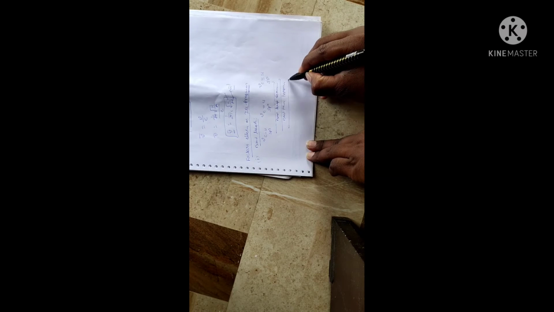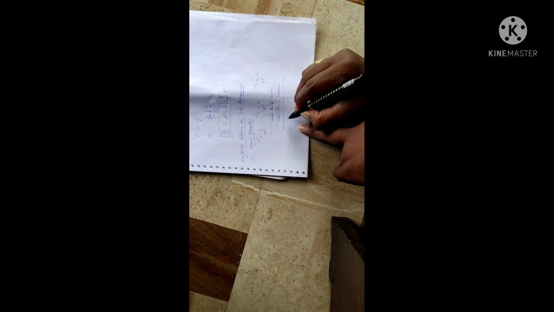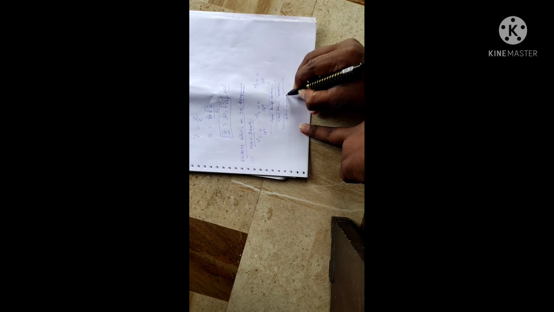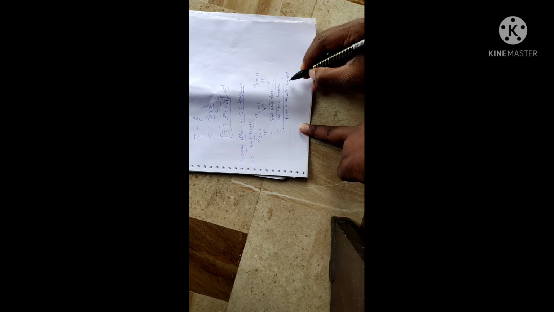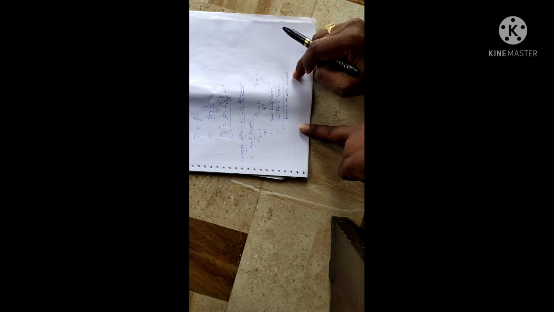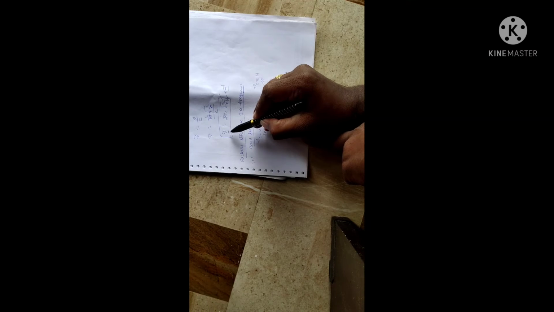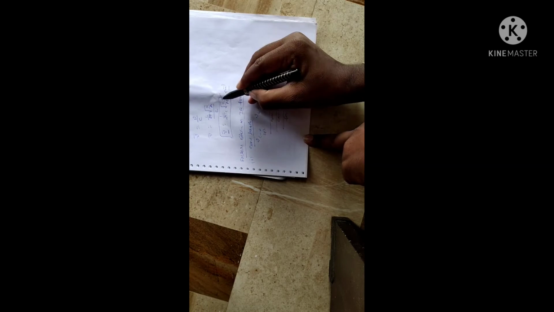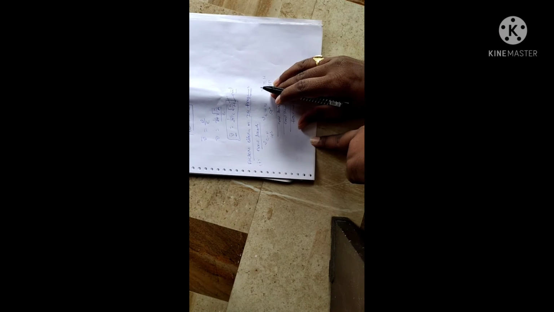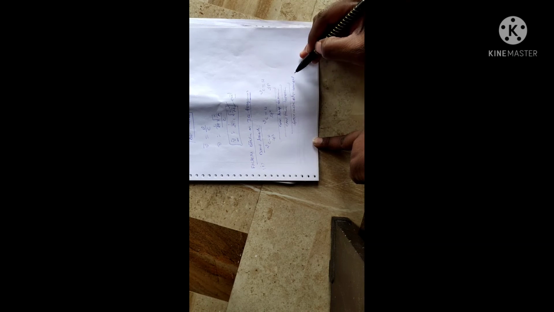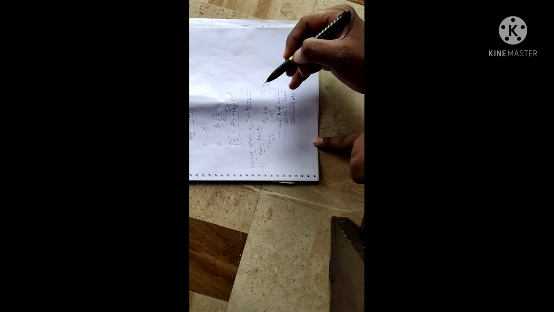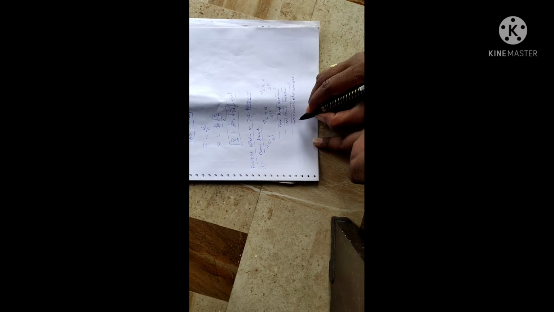As the bond strength increases, the force constant also increases. As the force constant increases, what happens to the frequency? It is directly proportional to the force constant. As the bond strength increases, the force constant increases, and so the frequency also increases.